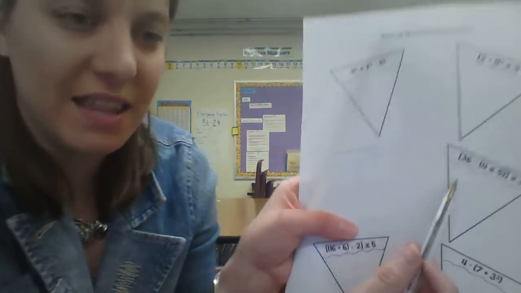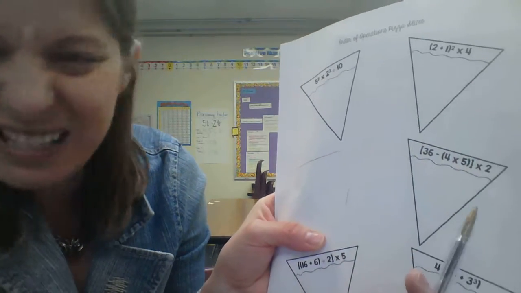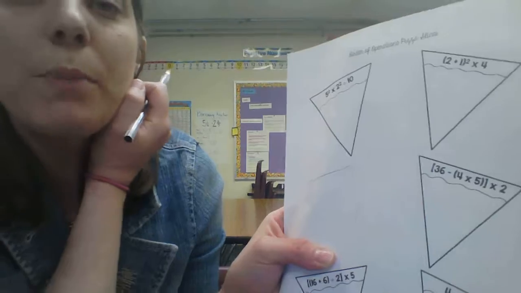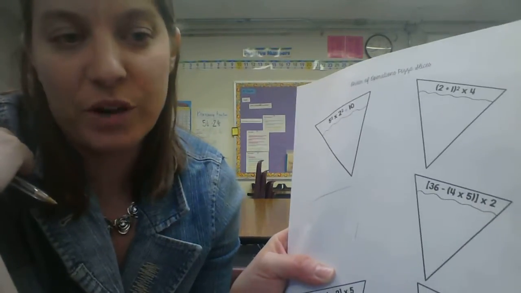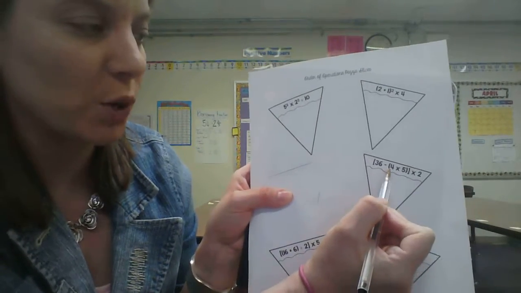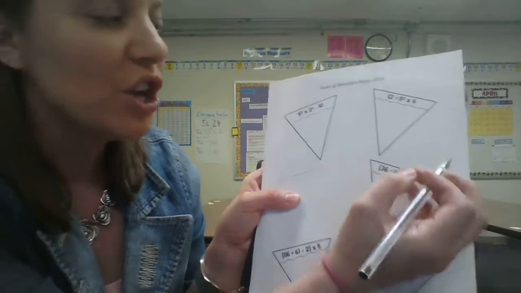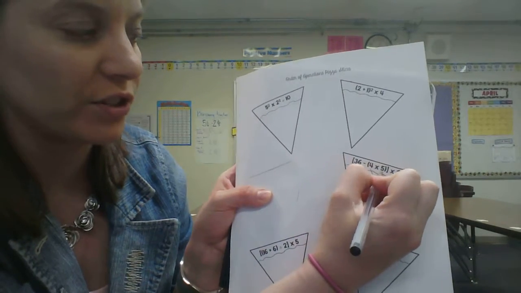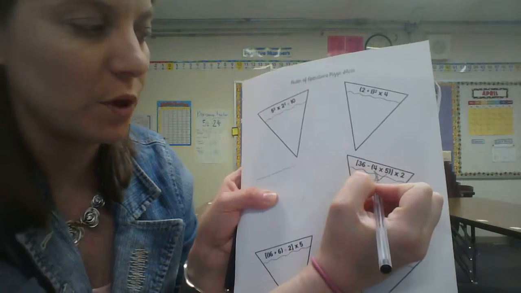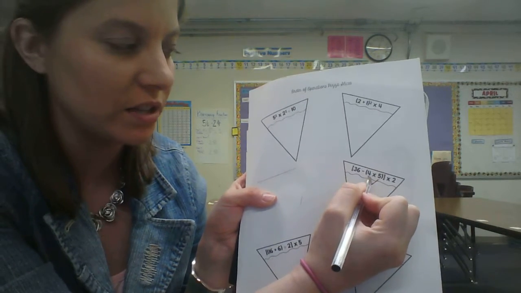You might be looking at this and going, wait, we've got parentheses and these bracket things? What's that all about? Okay, so parentheses also can mean brackets and grouping symbols is kind of what it is. So in this problem, you've got parentheses inside another set of parentheses or brackets. So you always do the inside ones first. Okay, so PEMDAS, all right? So P is parentheses. So we're going to do this first.